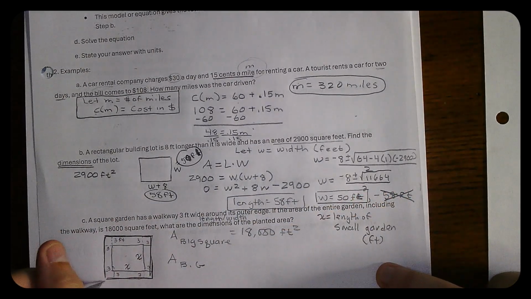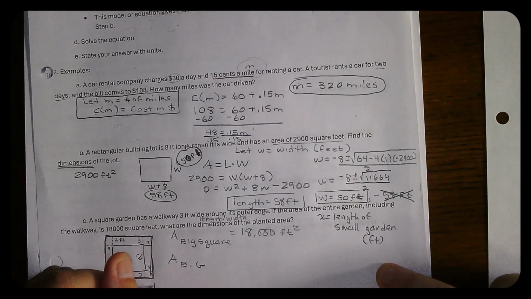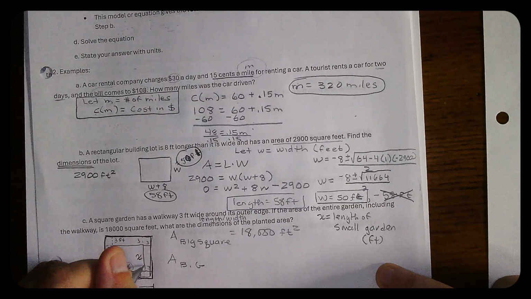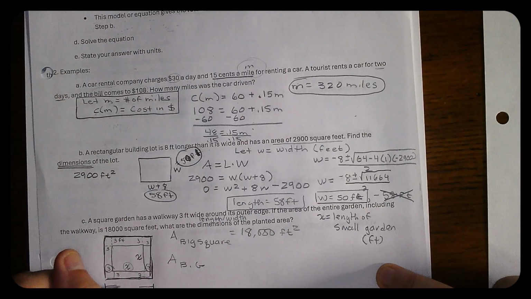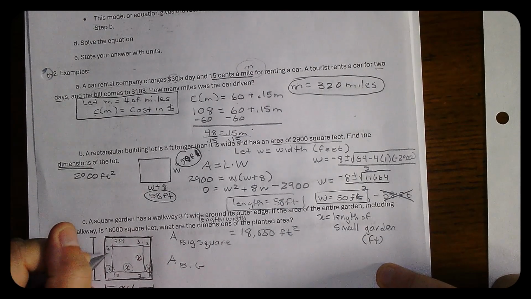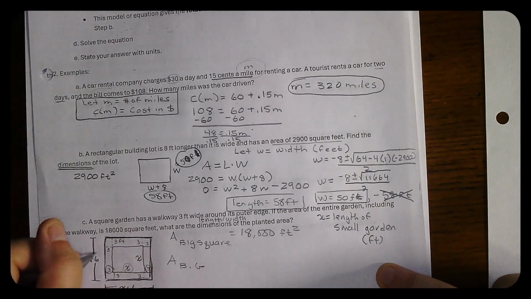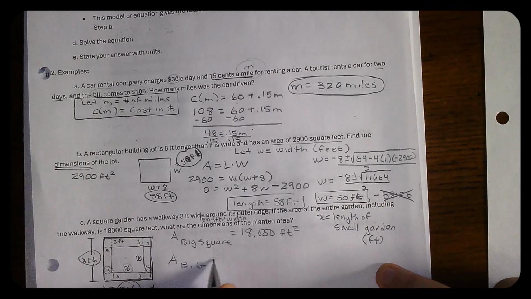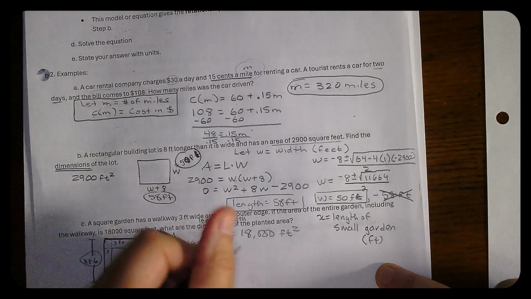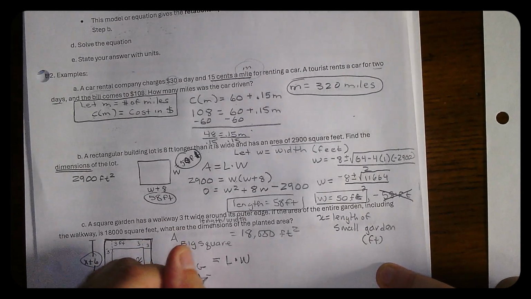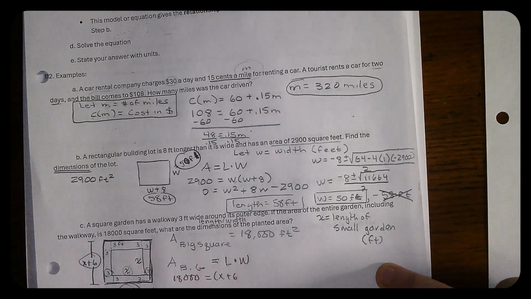Okay, so now I can write what the length of the big square is. So it's x plus 3 feet plus 3 feet. On each side you've got 3, so that's x plus 6. And then the width would be the same, x plus 6. So now I know the length and width of the big square, which is the big garden, and I know the exact area. So area equals length times width. And I have this relationship, this equation. So I can substitute 18,000 in, and then the length is x plus 6, and the width is x plus 6.